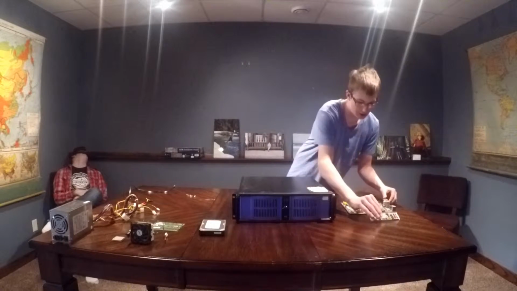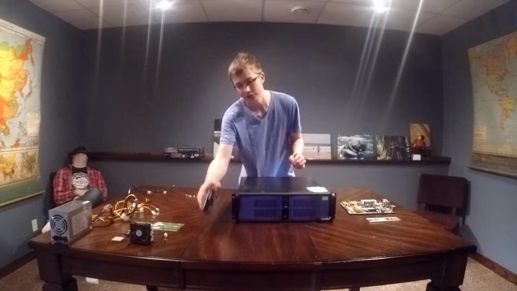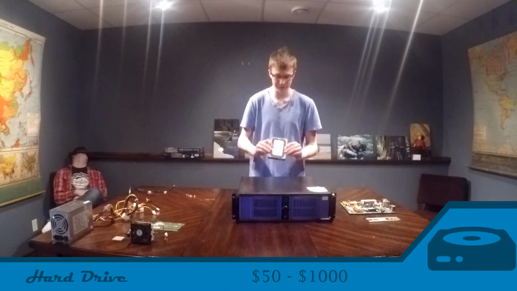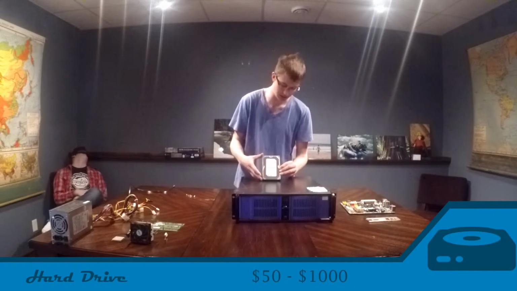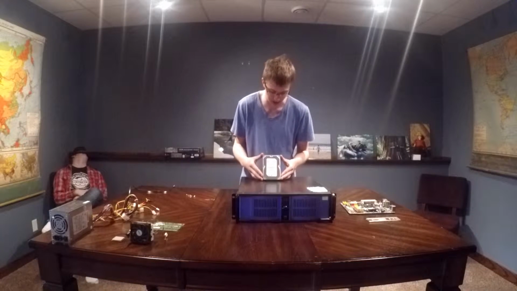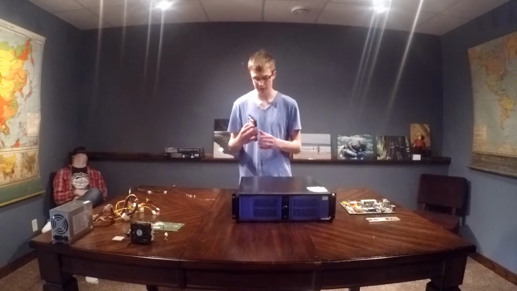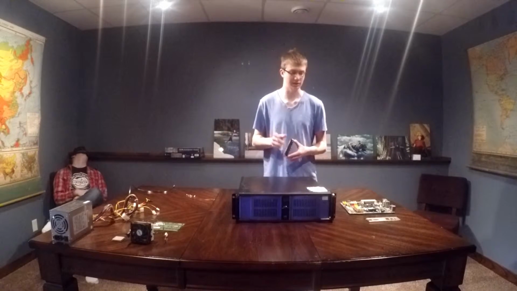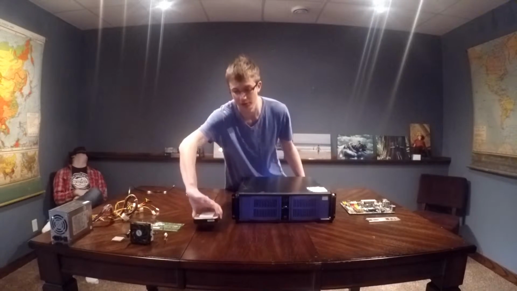All right. For storage, you need a hard drive or an SSD. In this build, we have a hard drive. This is a 500 gigabyte Seagate hard drive, 7200 RPM, SATA, not IDE. That is very critical for newer builds. You cannot have an IDE hard drive.